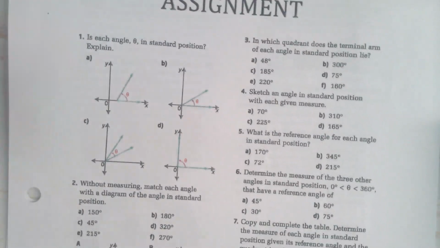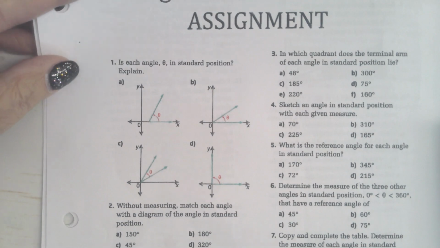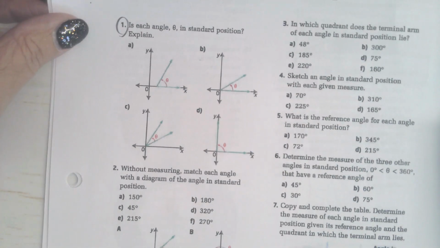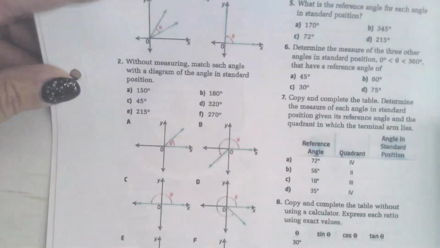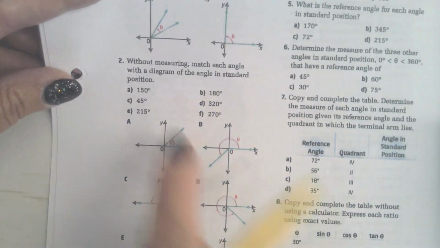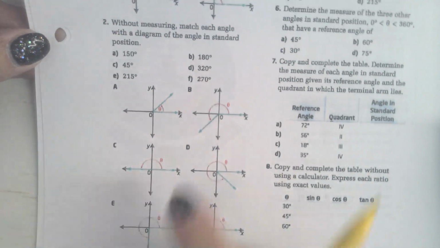So you're going to do question number 1. Is each angle a standard position angle? You can just tell me whether it's yes or no. We're on page 8. Without measuring, match each of them. There's A, B, C, D, E, and F, and there's little A, B, C, D, and F. So you can look at them and just write the letter next to them.